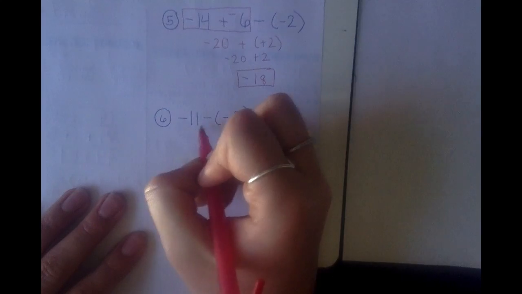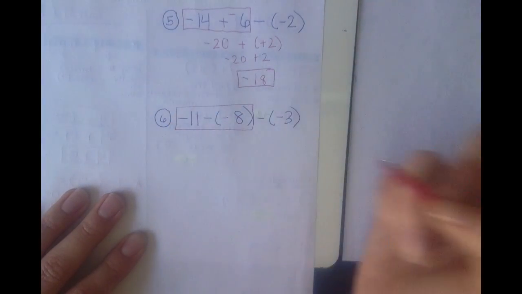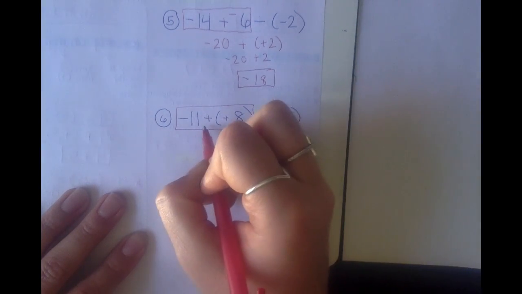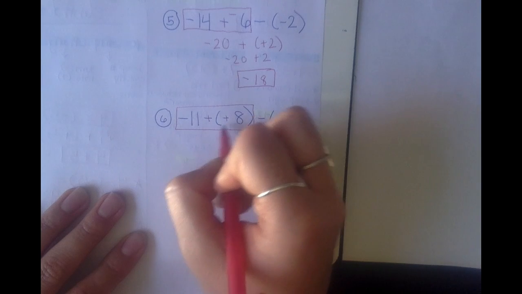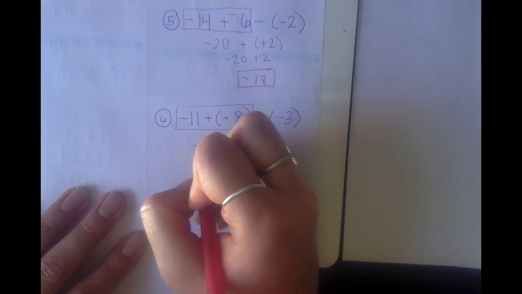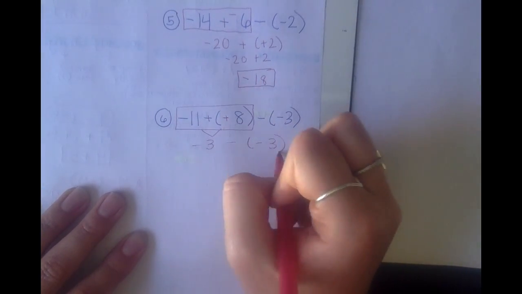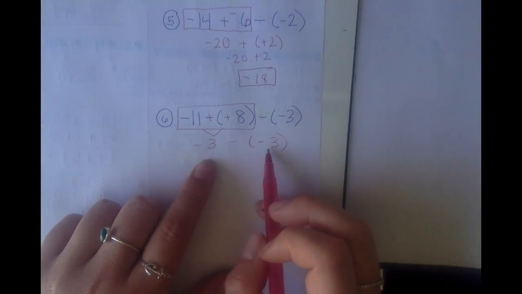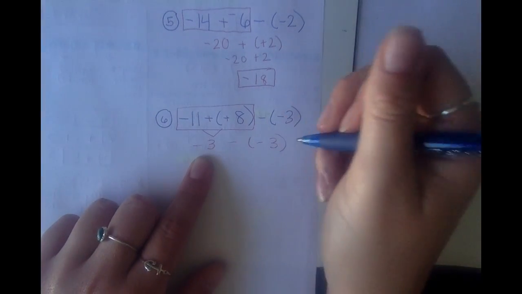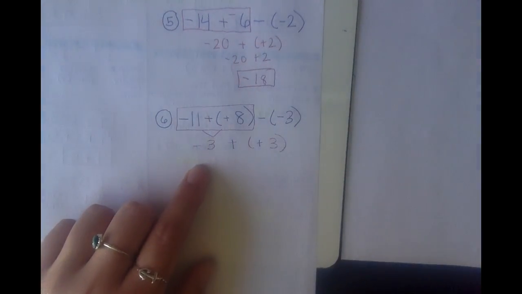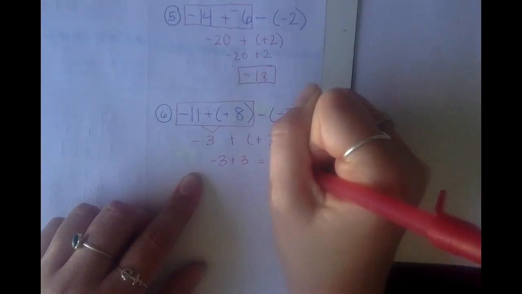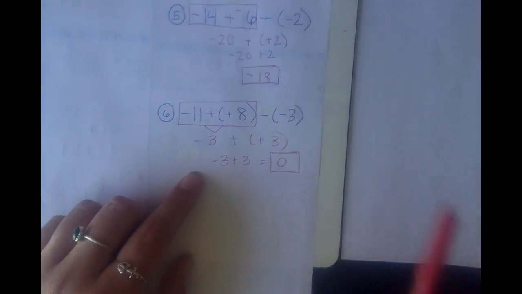And then this one, I go left to right, take care of this first. Negative 11 minus a negative 8 is really stay, change, change. So this is 8 minus 11, or I can find the difference, which is 3. And then I take my negative value. So this equaled negative 3 minus a negative 3. And be careful, sometimes people get mixed up when it's the same value, but I just do stay, change, change. So this is really negative 3 plus 3, and negative 3 plus 3 equals 0. So your answer here is 0.